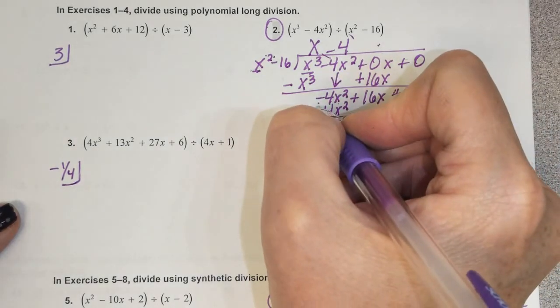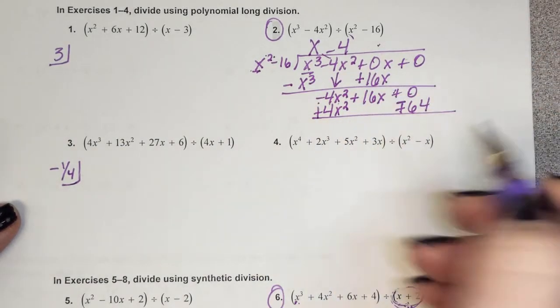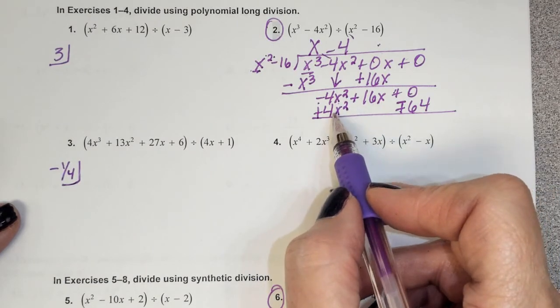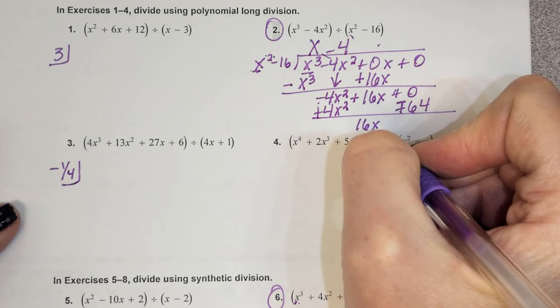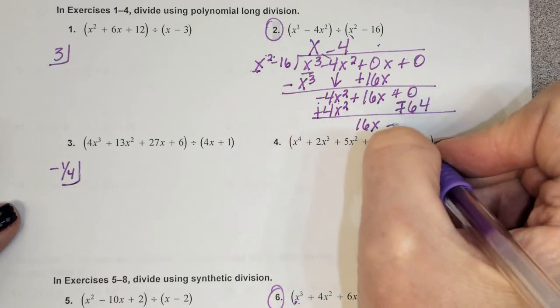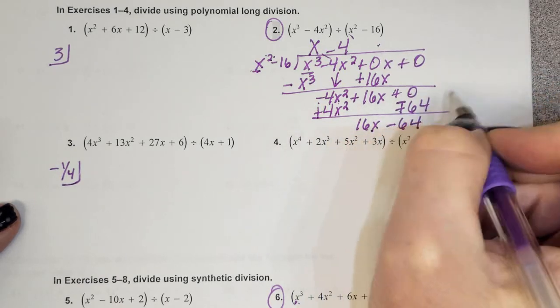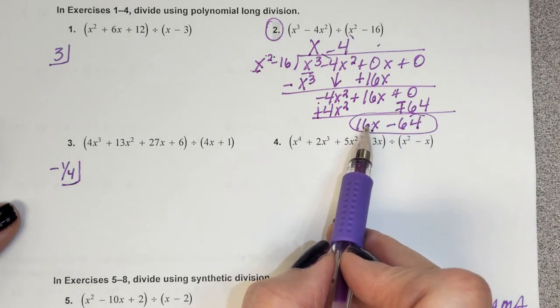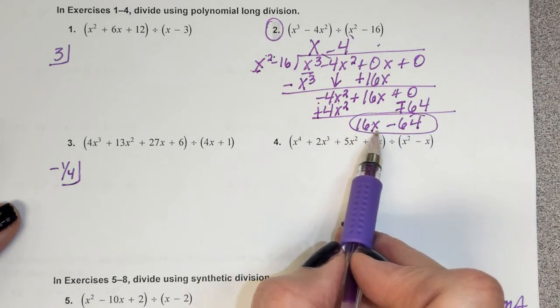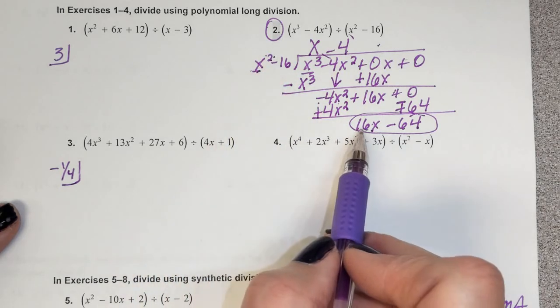Subtract. So I can just change the signs and add. That's 0. This is 16x. And then I'm going to have minus 64. So this is going to be the remainder because I can't divide anymore. I can't do 16x divided by x squared.